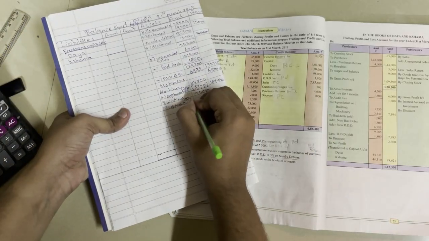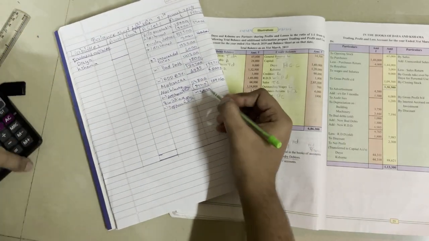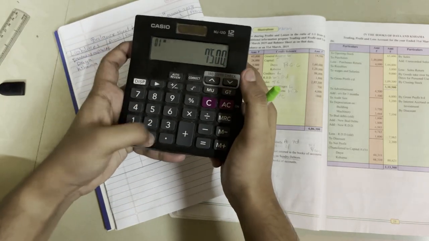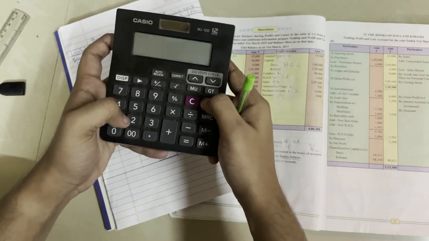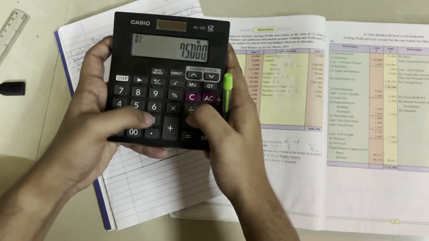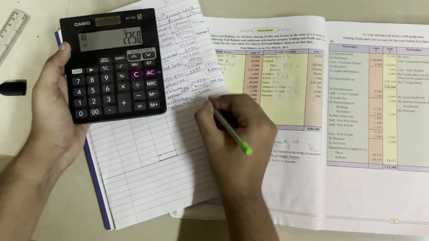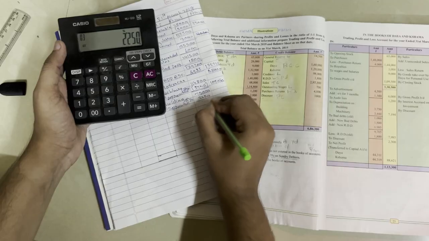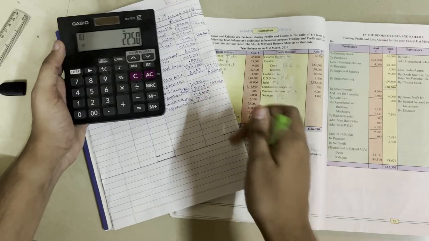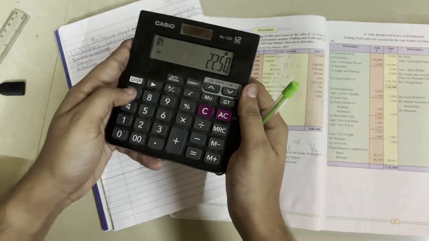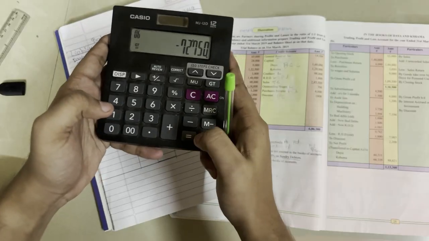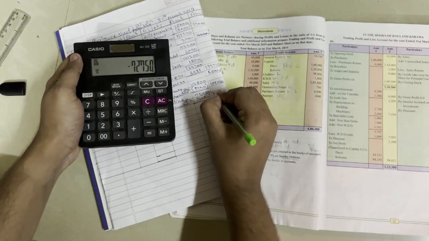So at the rate of 3%, we calculate 3% of 75,000, which is 2,250. We deduct this 2,250 from 75,000, it is 72,750.